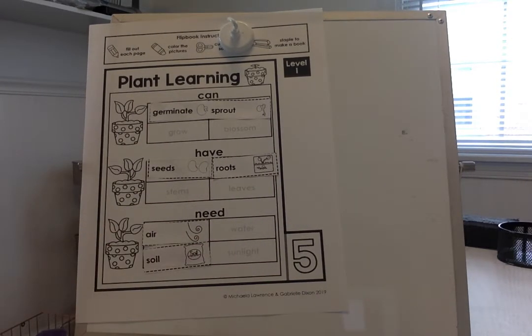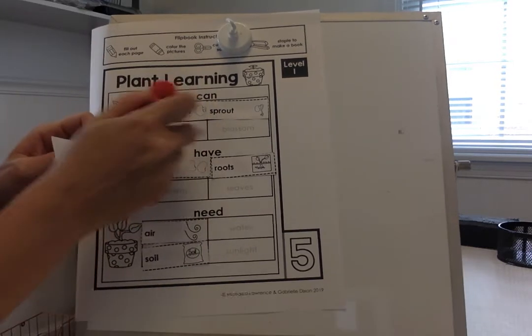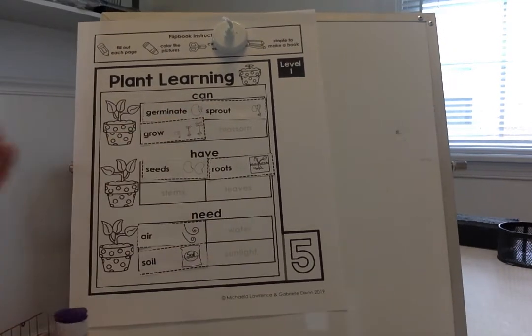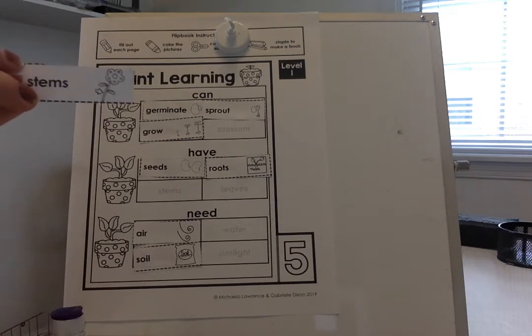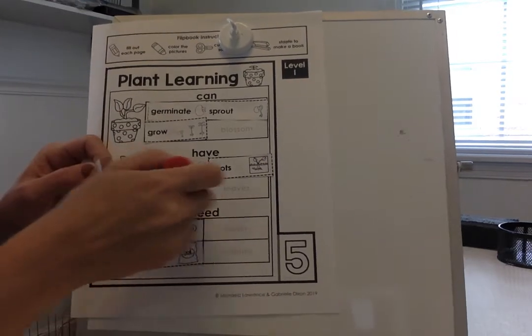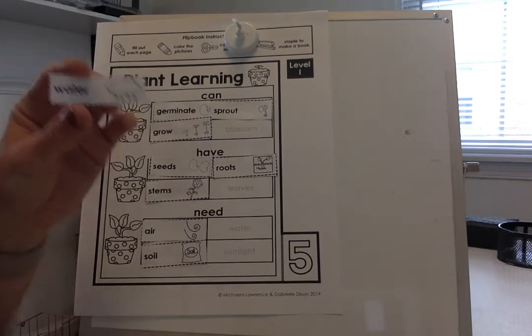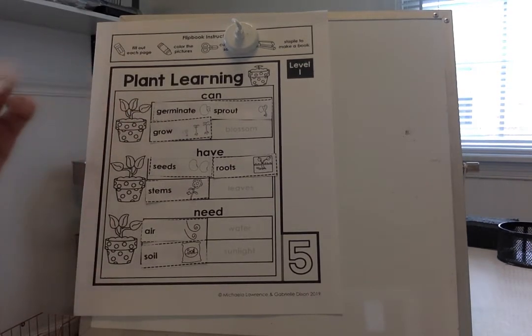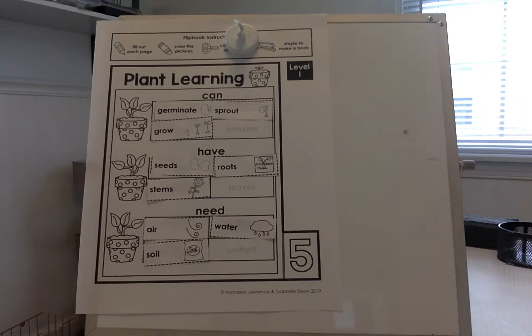All right, grow. Plants can grow, plants have grow, or plants need grow. Plants can grow. Very good. You guys are doing amazing. All right. Stems. Plants can stems, plants have stems, plants need stems. Have. Very good. Plants have stems. Water. Plants can water, plants have water, or plants need water. That is something they need. Very good. All right.